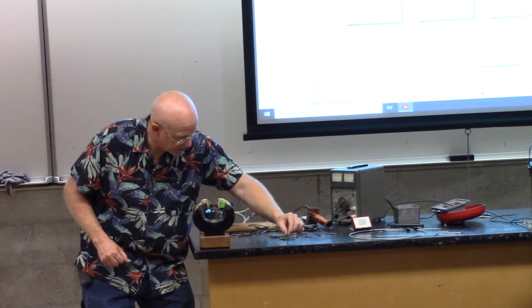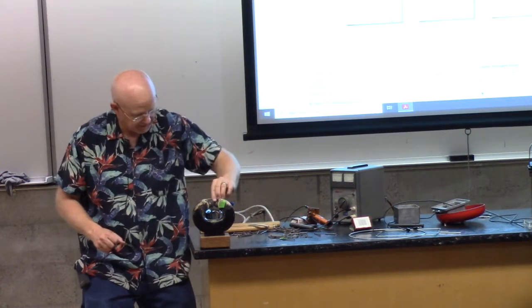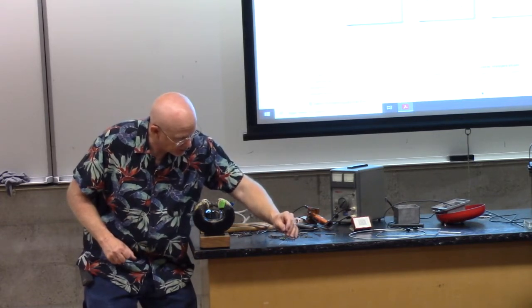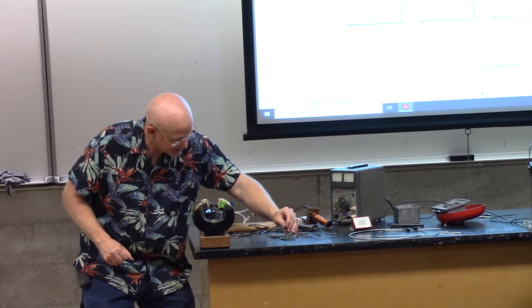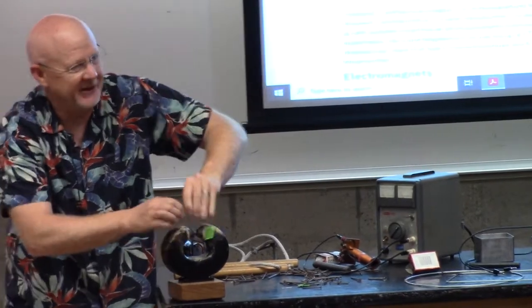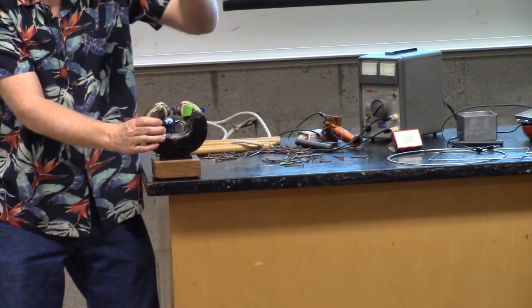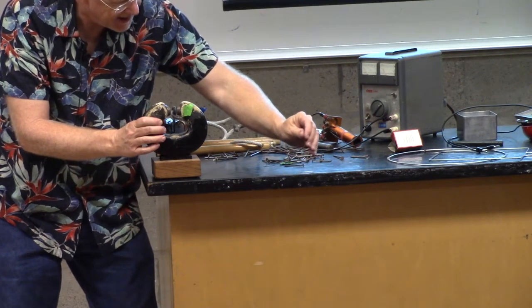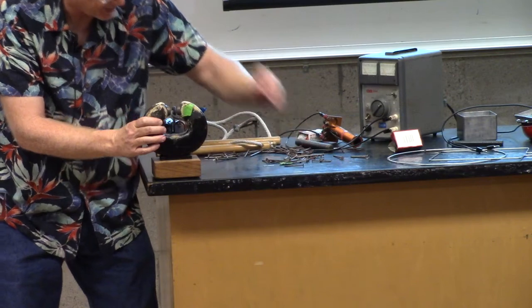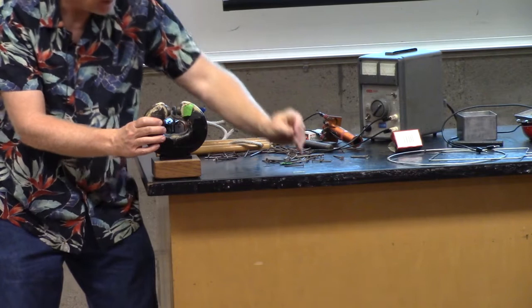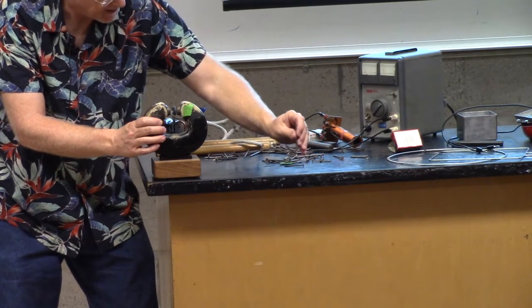Oh, it wanted to. Oh, bummer. Might have messed it up a little bit. Yay. Not quite enough to lift its weight. But close enough. Hopefully you can see it's magnetic.